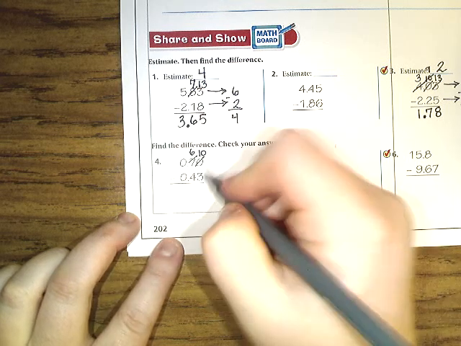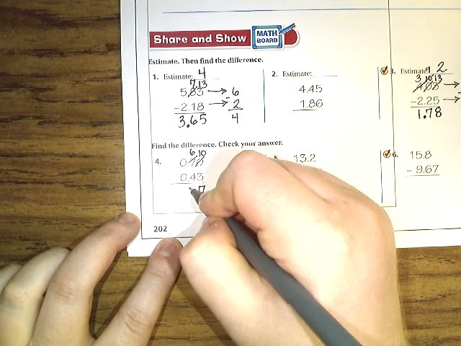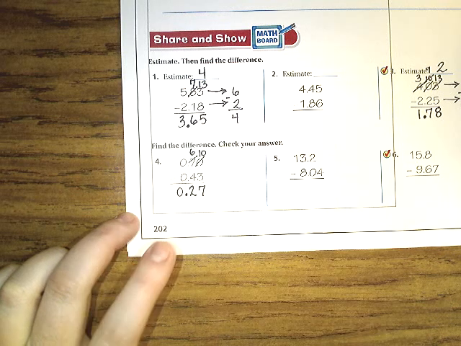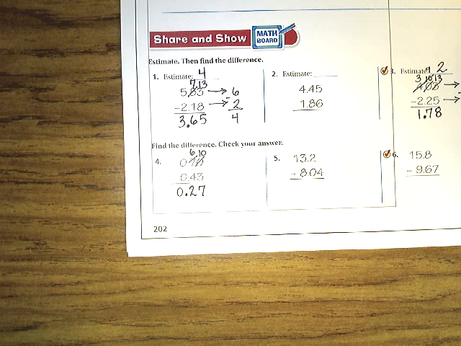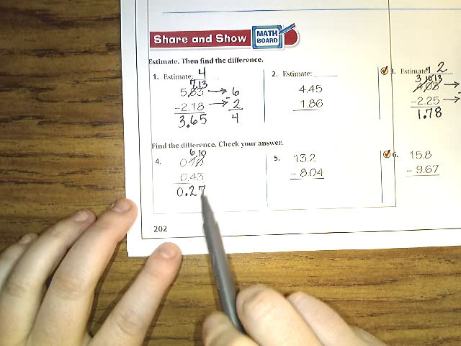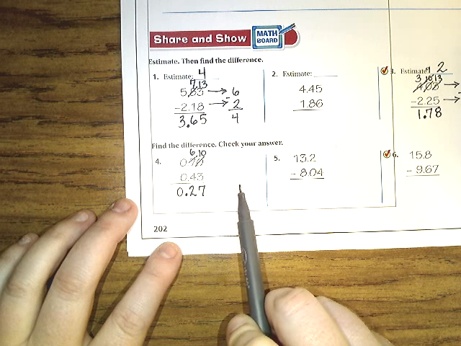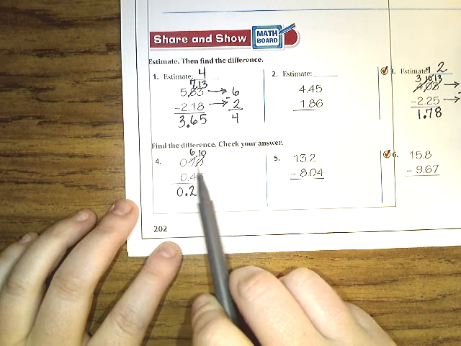10 take away 3 is 7, and 6 take away 4 is 2. 0 take away 0 is just 0. Bring down that decimal point. So we have 0.27 is our answer. Now what we're going to do is take that smaller number, the 0.43, and add 0.27 to that off to the side over here, and we should get 0.70.